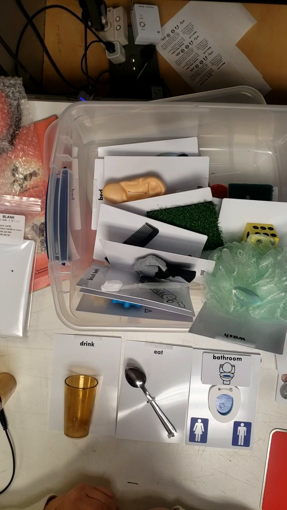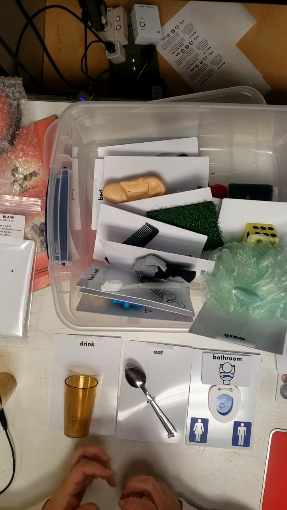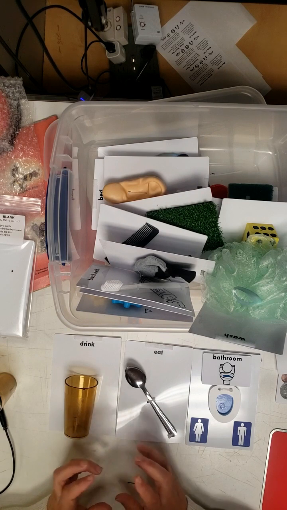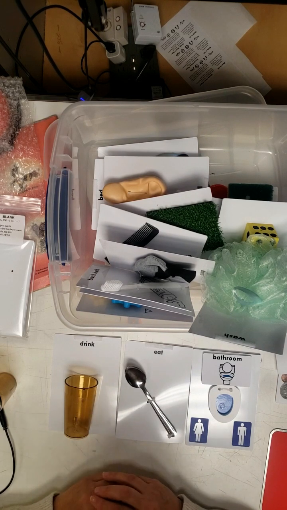Now, we did just write an article for Closing the Gap this past fall, which outlines how you can adapt them and use them more individualized for kids with CVI. But that's a whole other topic.